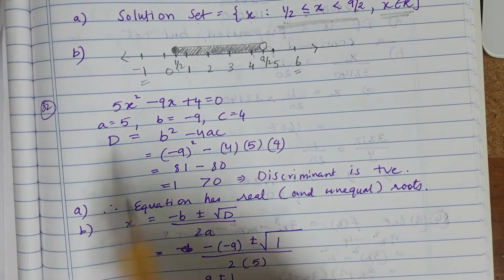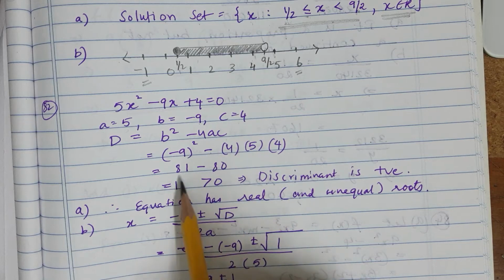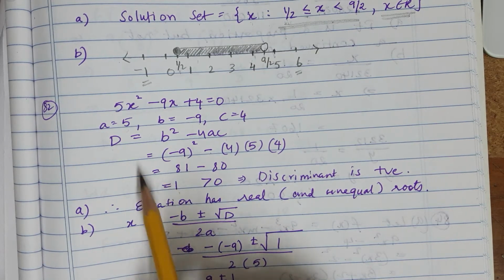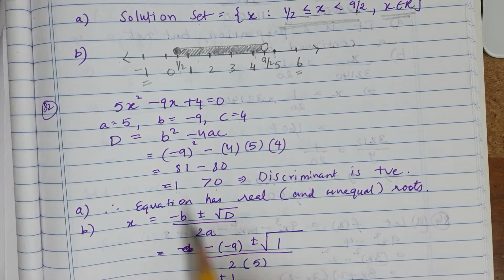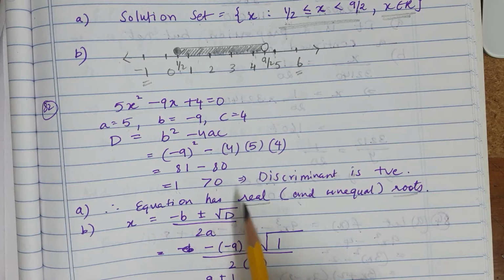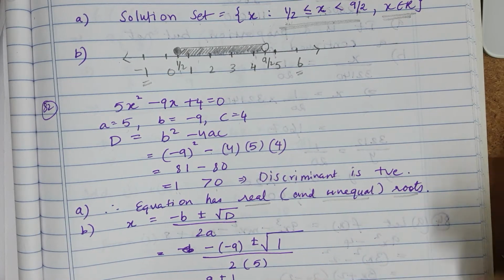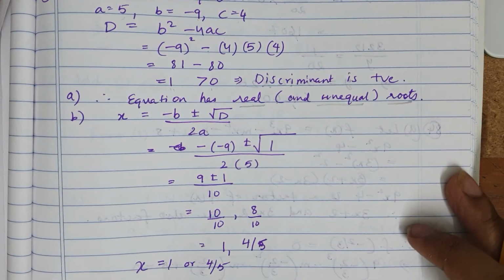So then my discriminant value is b square minus 4ac. If I evaluate that carefully, I get 1. So discriminant is 1, which is more than 0 or positive. So I can say that the equation has real roots, and also because it's more than 0, it has real and unequal roots. Then they're asking us to find, if it has real roots, what are the real roots?